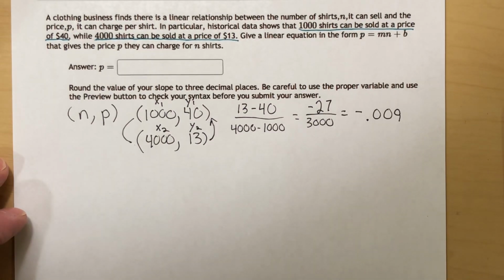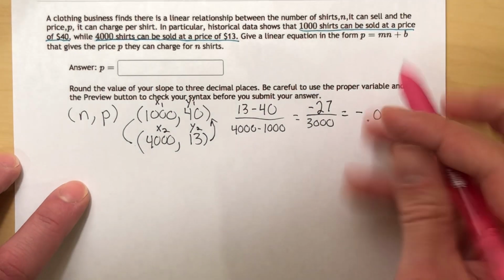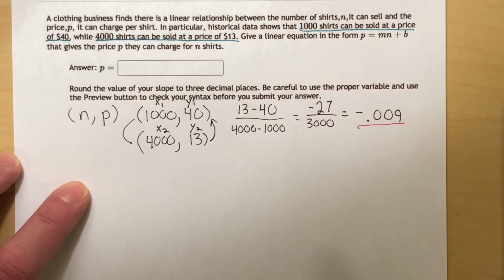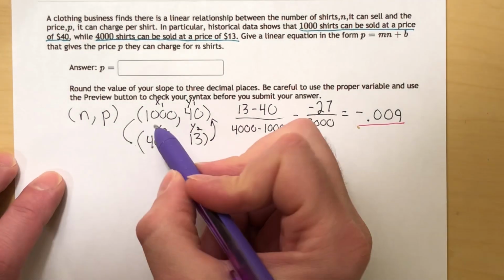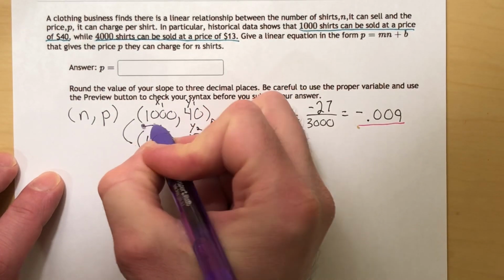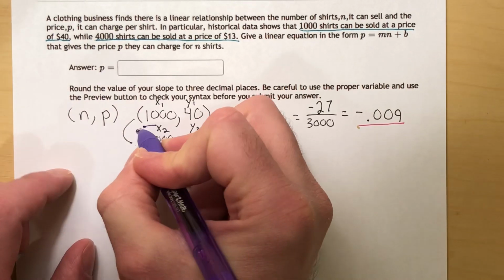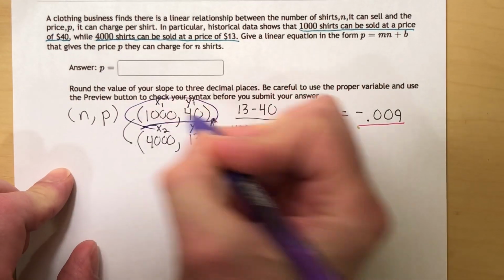All right, now that we have our slope, we need to find our B. The way we're going to do that is we're going to plug in one of the points for X and Y. I almost always just pick the first point, so I'm going to do 1,000 comma 40.